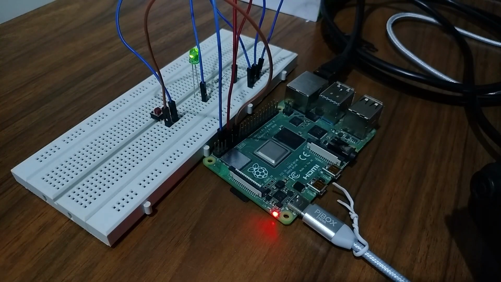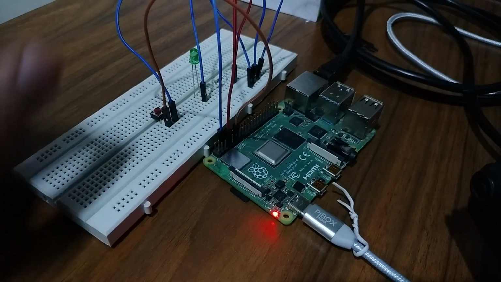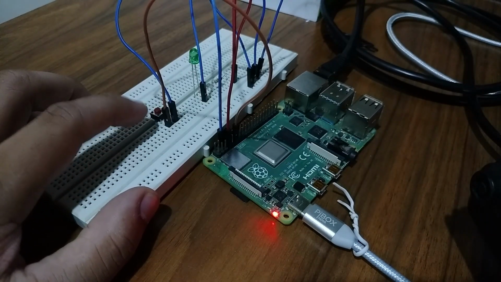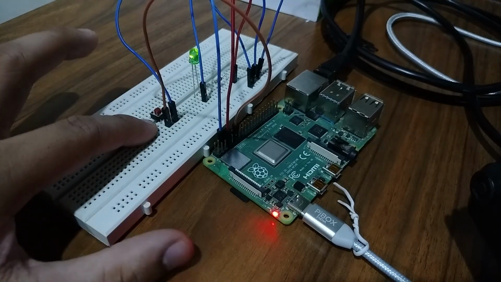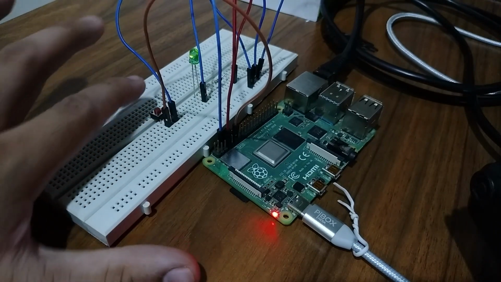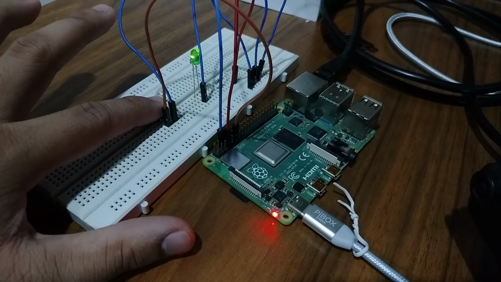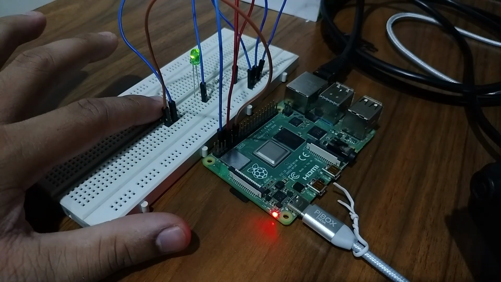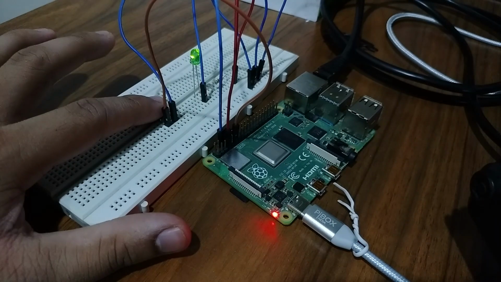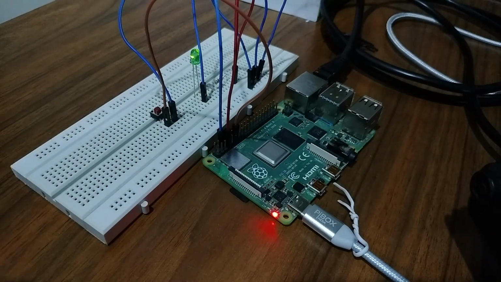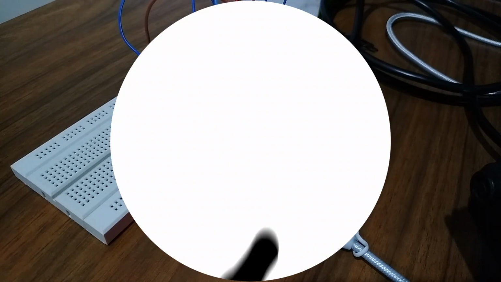So you can see here that after running the code, the LED is continuously blinking, and as we discussed earlier, I'm not pressing the push button, so it is blinking. Now if I press this, it will stop blinking and be continuously high. Now if I release it, it will again start blinking. So this is the first tutorial that I talked about.